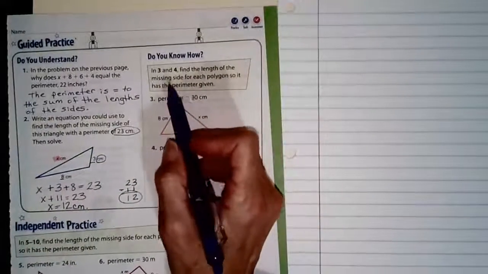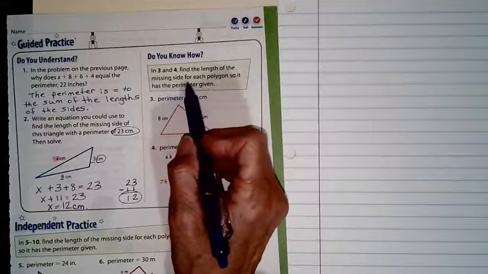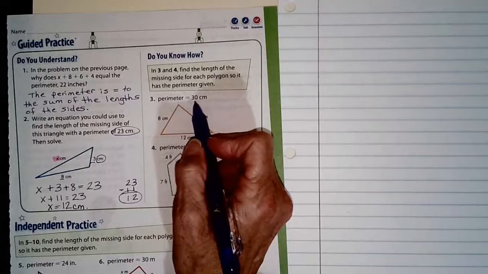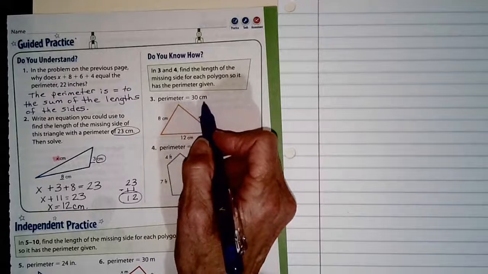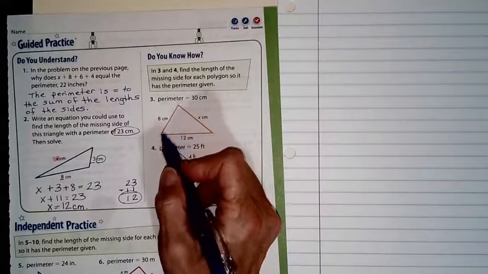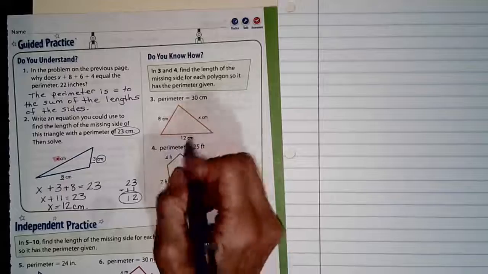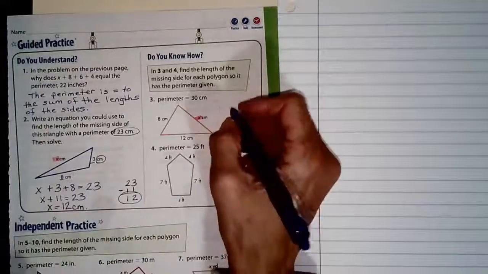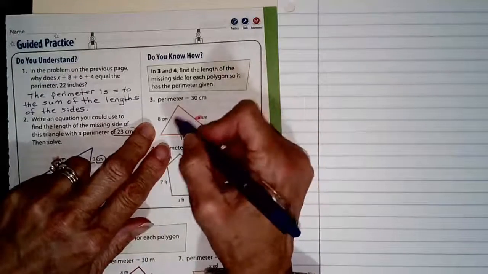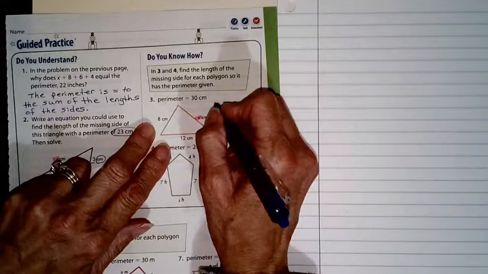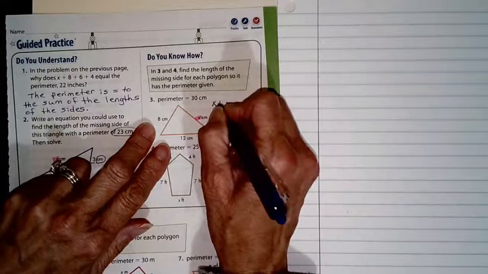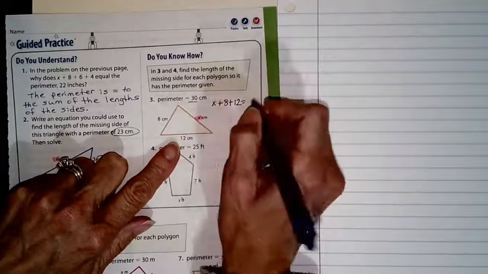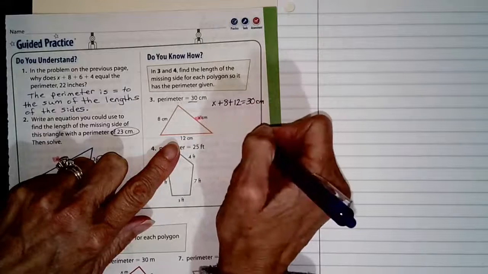Look at number 3 and 4. It says find the length of the missing sides for each polygon so it has the perimeter given. So we already know that the perimeter is 30 centimeters, and this polygon is a triangle with a side measurement of 8, 12, and there's that unknown, x. So what would we do? Remember, the perimeter is the length of each of the sides. So my equation would be, we could say x plus 8 plus 12 equals 30 centimeters, right? So let's see what that is.